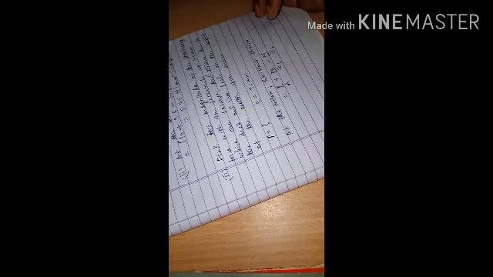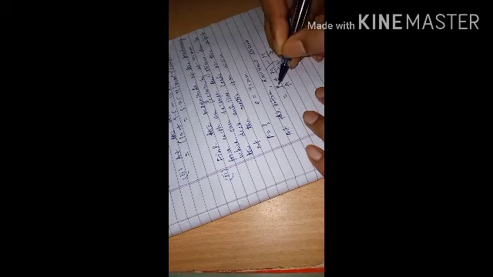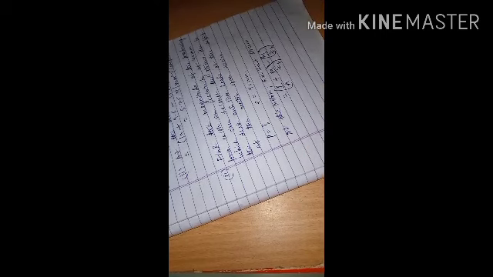It means that these pre-stresses will balance the stresses due to dead load and live load.